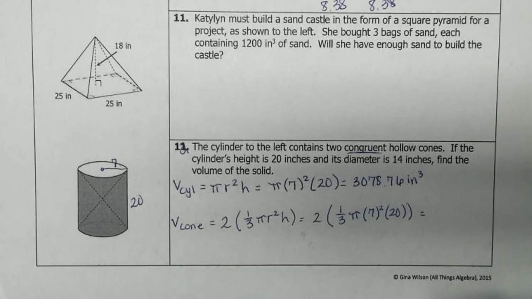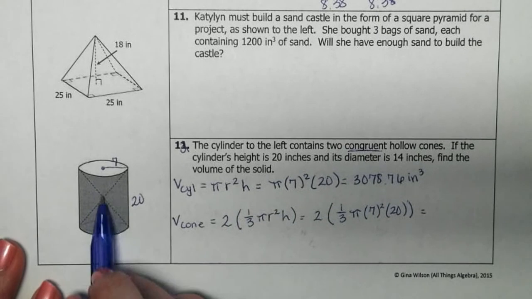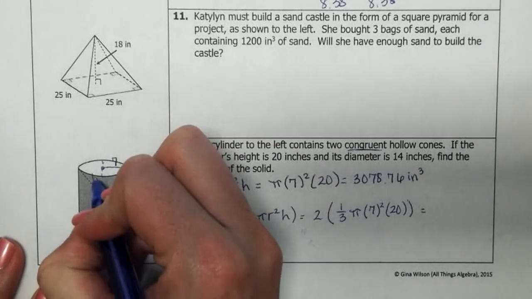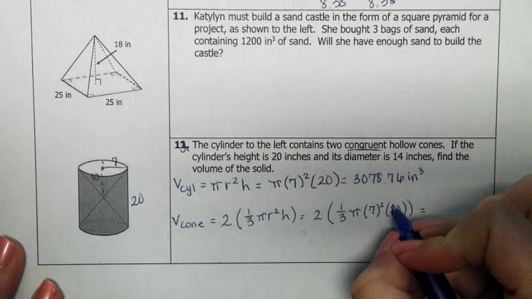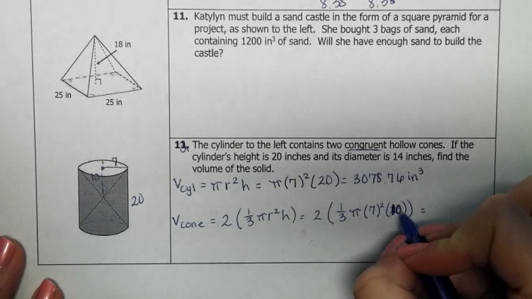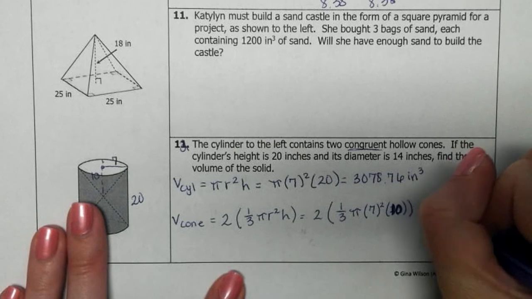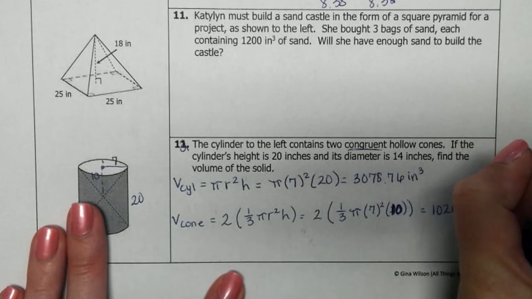Okay, actually I made a mistake here. The height of each cone is actually 10. It's half of it. This should be 10. So this number right here, I apologize, that should be 10. So try plugging that into your calculator again with a 10 instead of a 20. You end up with 1,026.25.